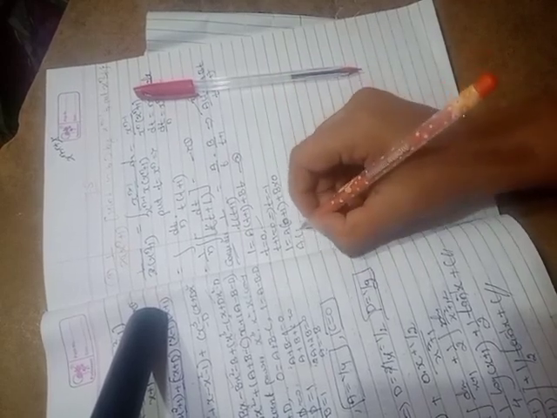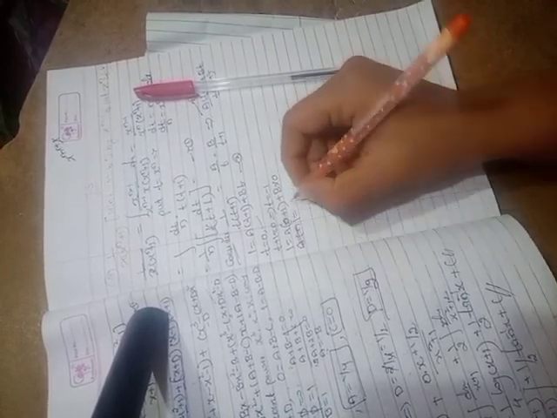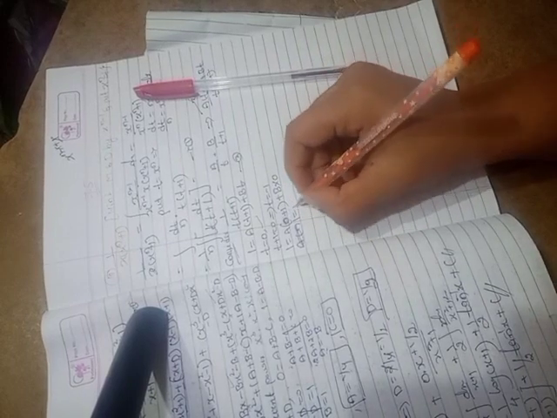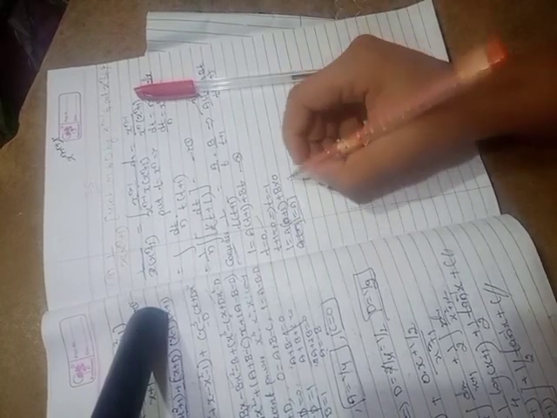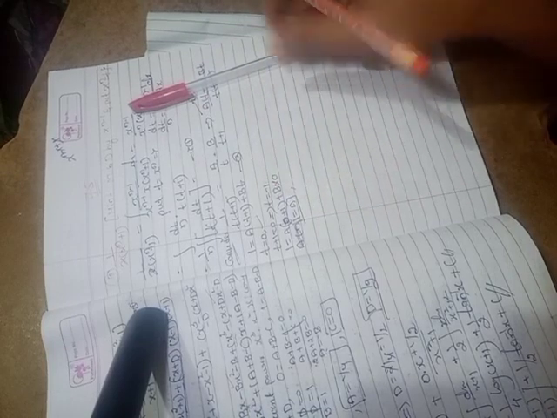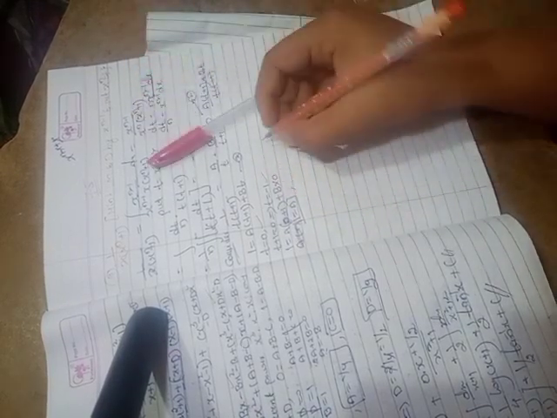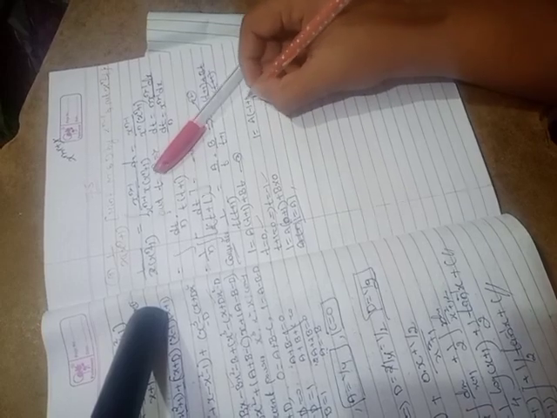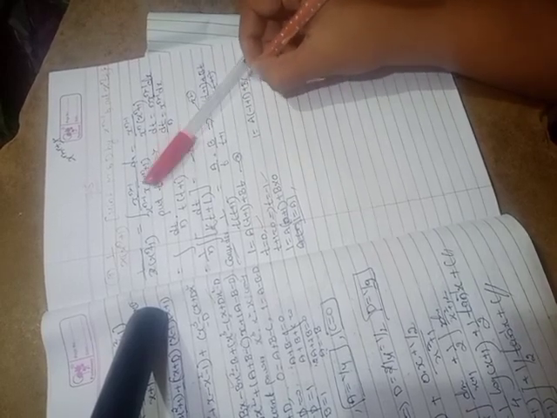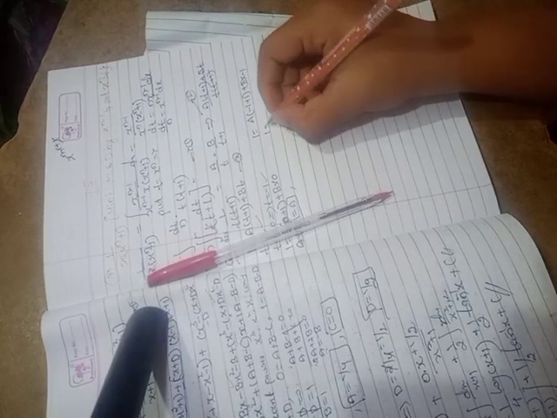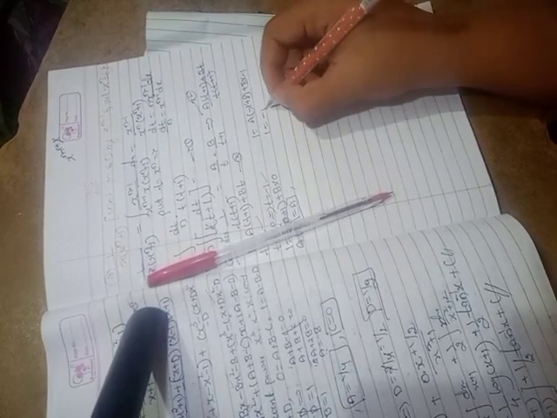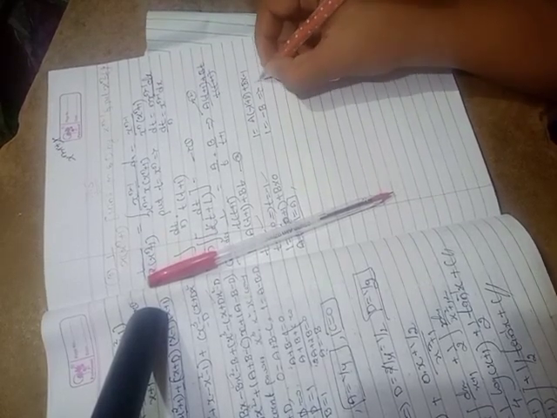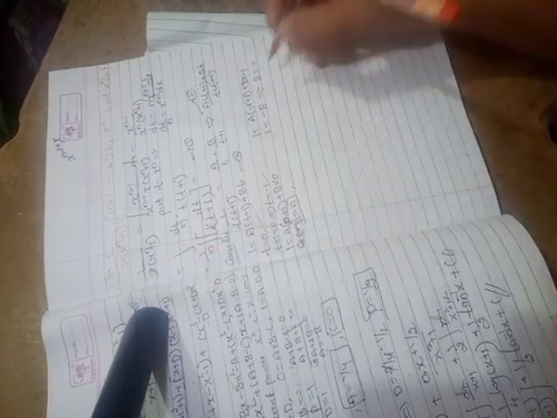So 1 is equal to 0 plus 1, 1 into a. So a is equal to 1. Next, put t equal to minus 1. So 1 is equal to a into minus 1 plus 1, plus b into minus 1. So the minus and plus get cancelled, leaving minus b. So b is equal to minus 1.